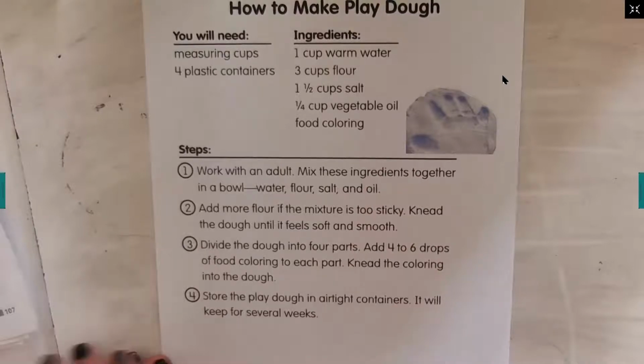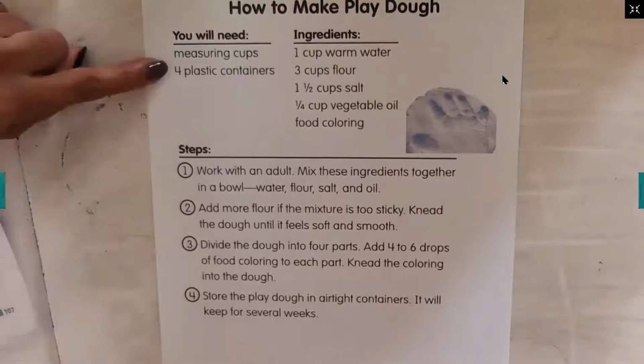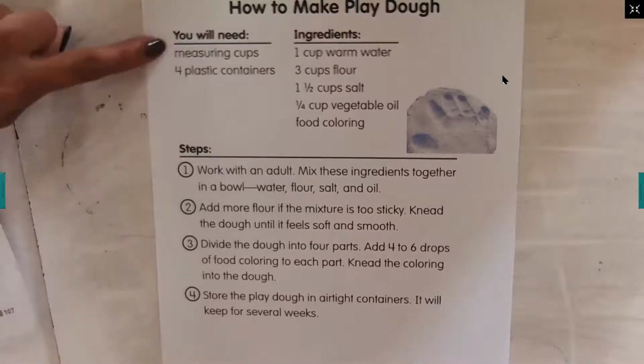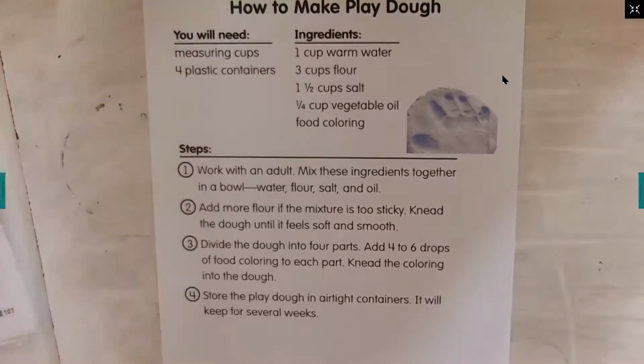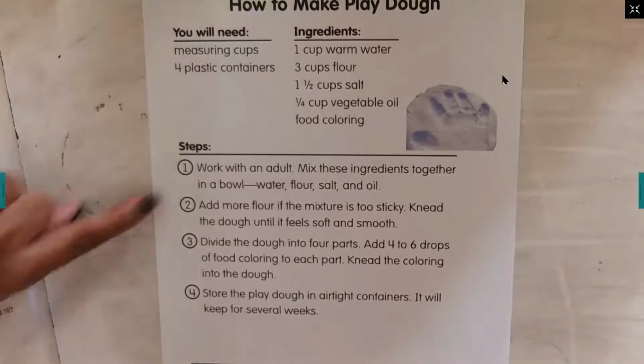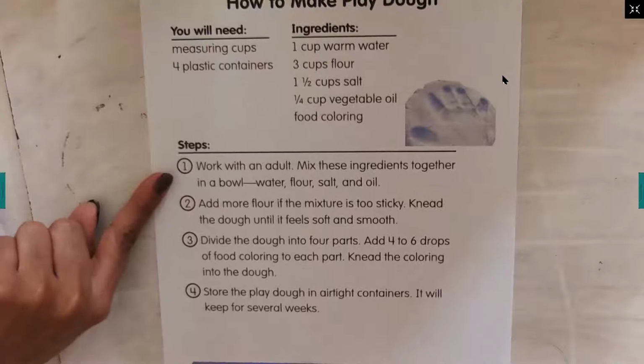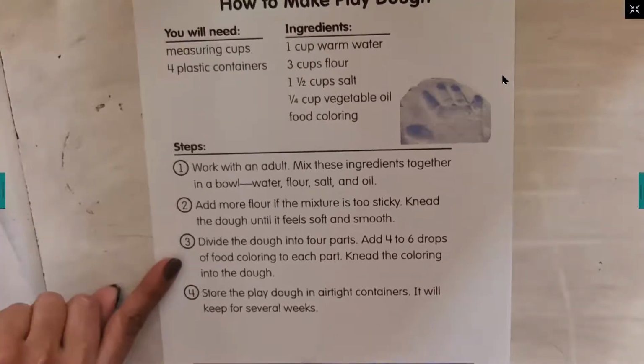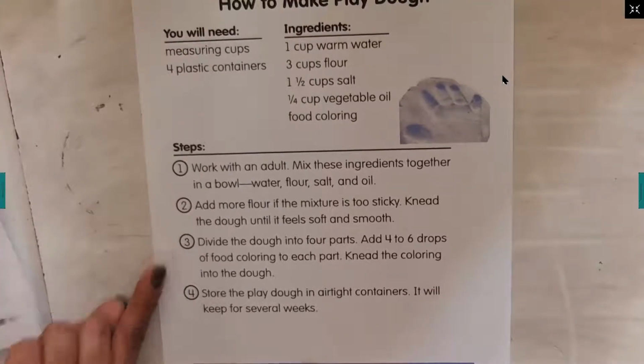So I want you to point to the part that tells me the tools and the ingredients that we're going to need. Did you point up here to what the tools and the ingredients we will need? Okay. Now, point to the part that tells us how to make the Play-Doh. Did you point down here to the instructions labeled steps? This part tells how to make the Play-Doh.